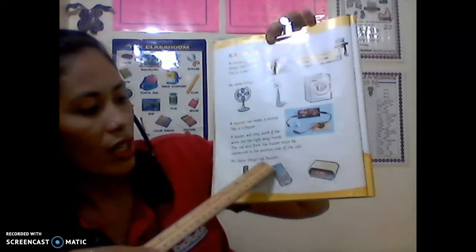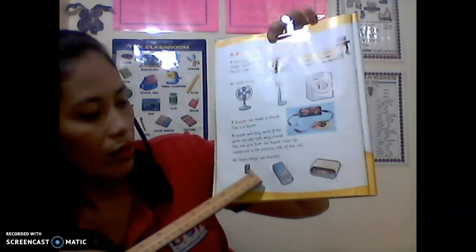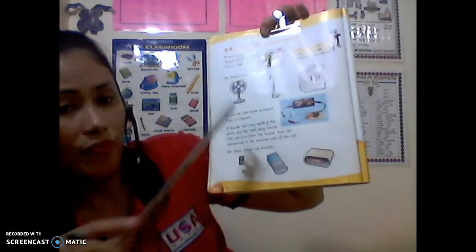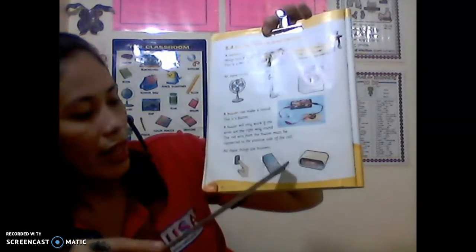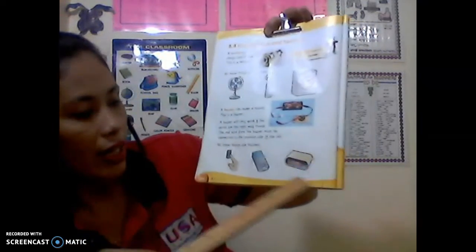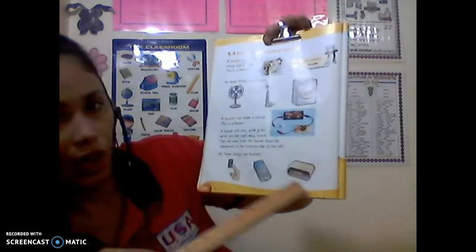All these things use buzzers. So we have this, when you press the door, and then here is a cell phone, and here is the doorbell, and then this one is an alarm clock.